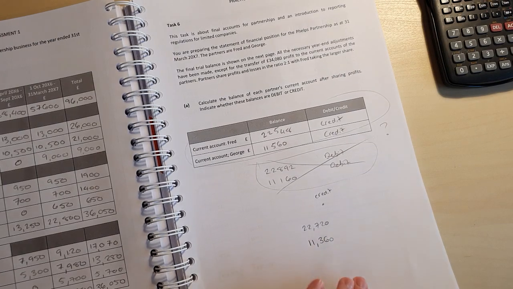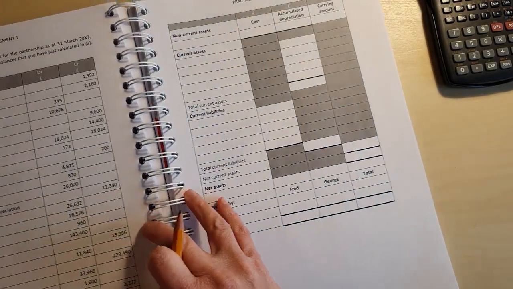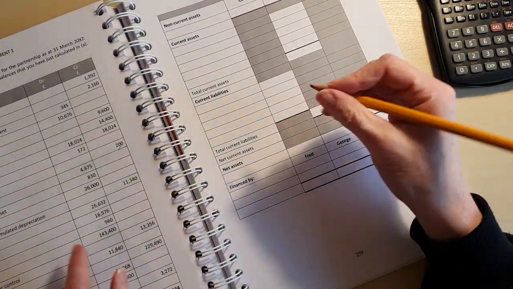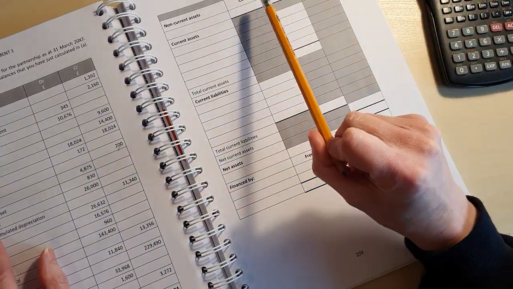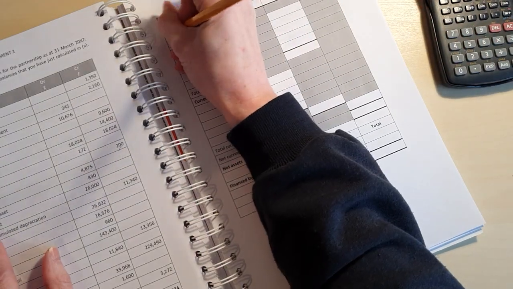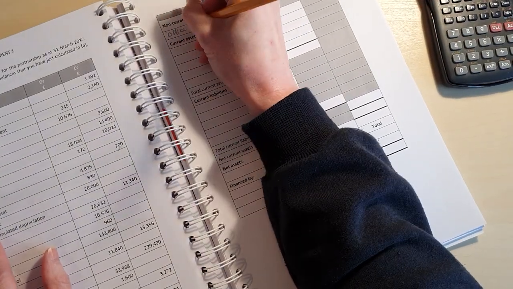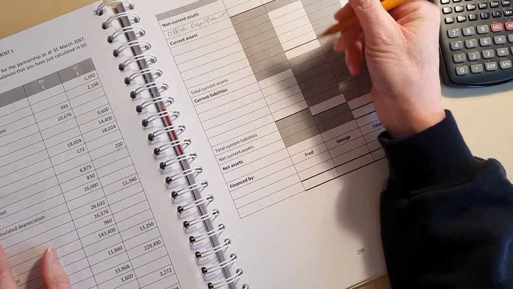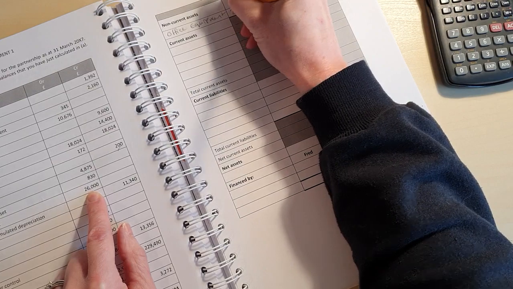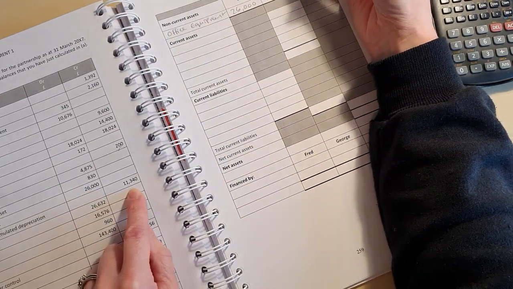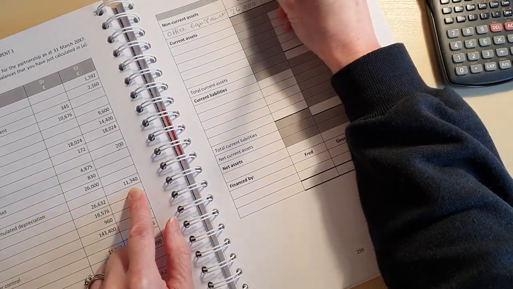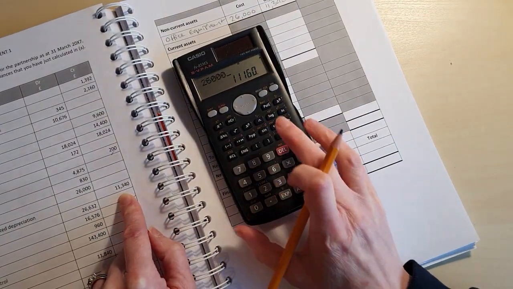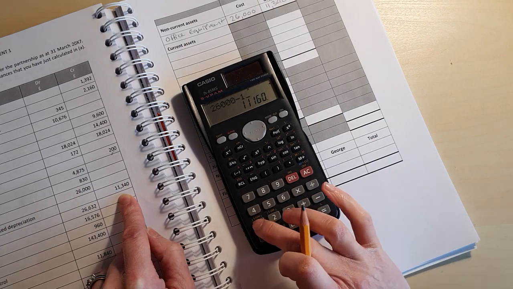I'm going to take that, like, standard. Non-current assets. Office equipment, 26,000 minus 11,340.